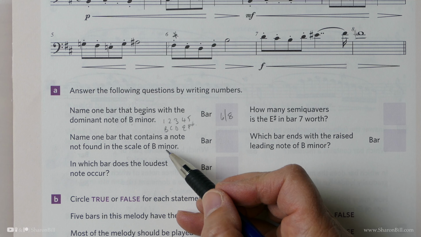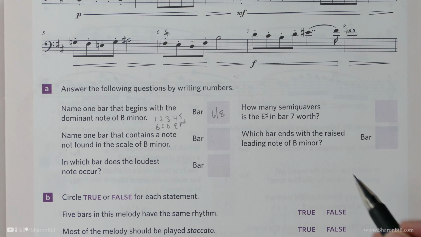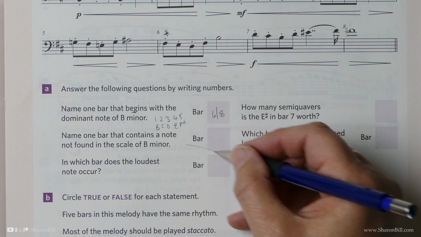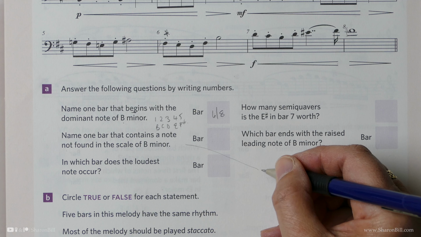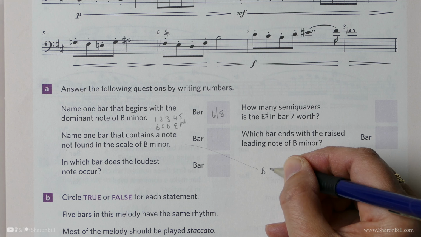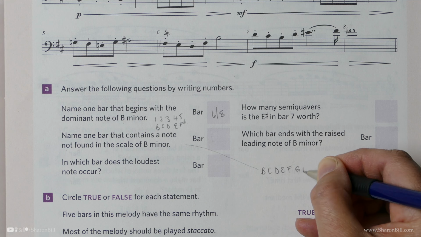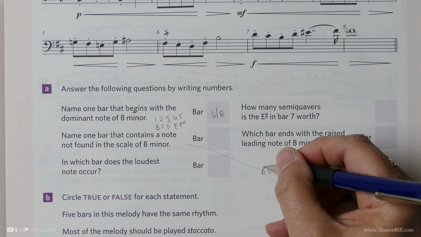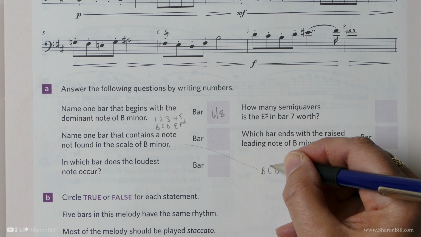Now we need to name one bar that contains a note that's not found in the scale of B minor. So let's look at what would be acceptable. In the scale of B minor, let's step out the degrees of the scale: B, C, D, E, F, G, A, B. The key signature is F sharps and C sharps.